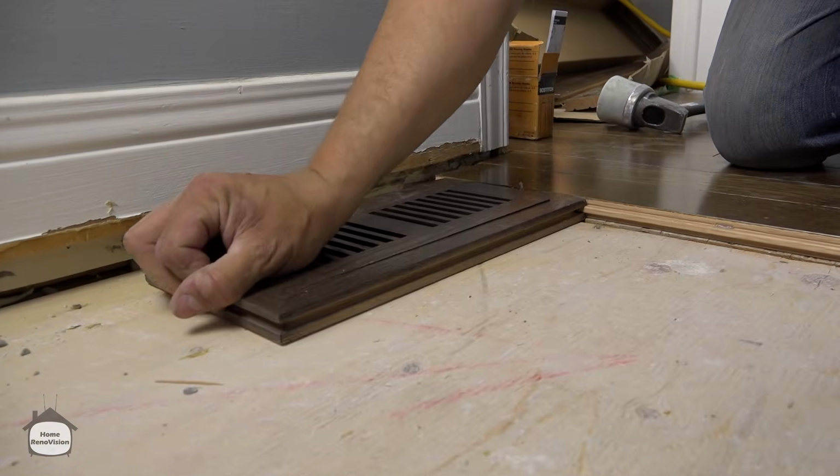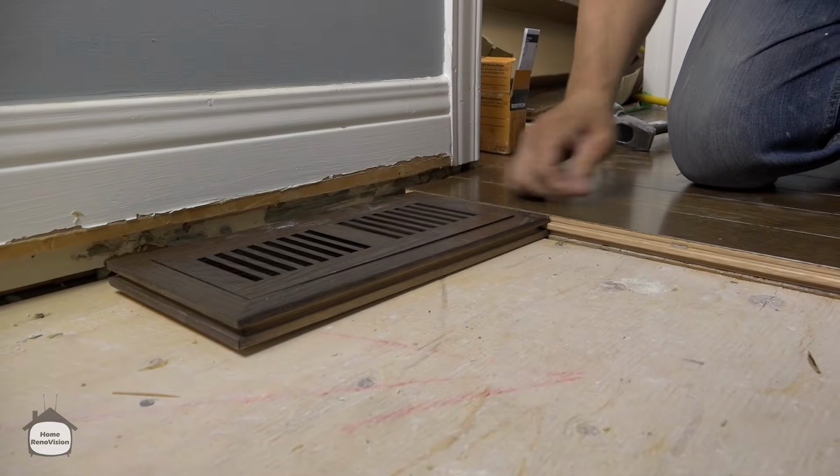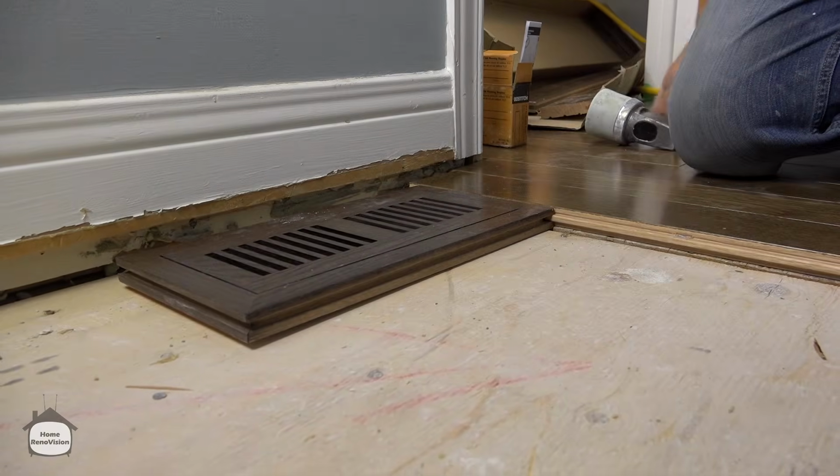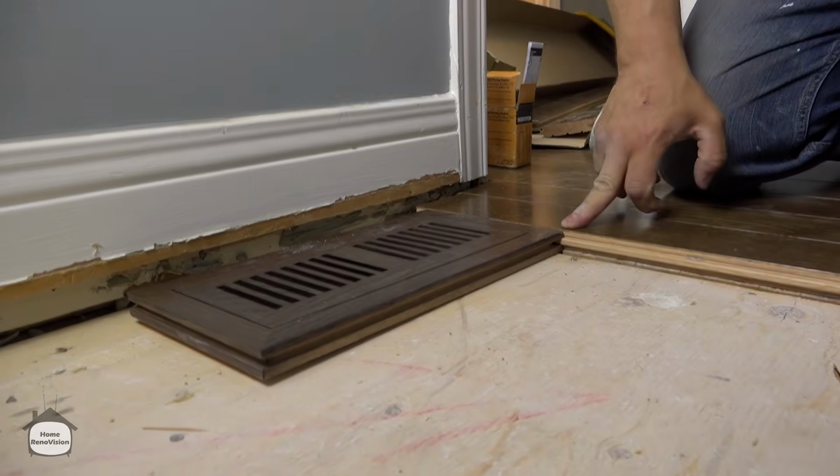Right here. That's it. Installed. We're using the grooves on all the wood to hold this in place.